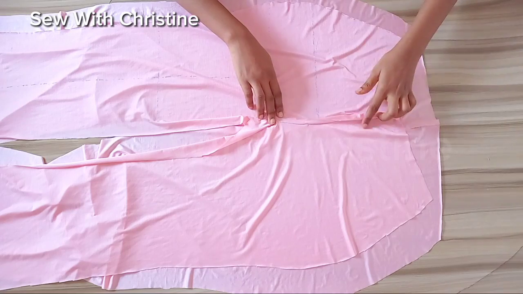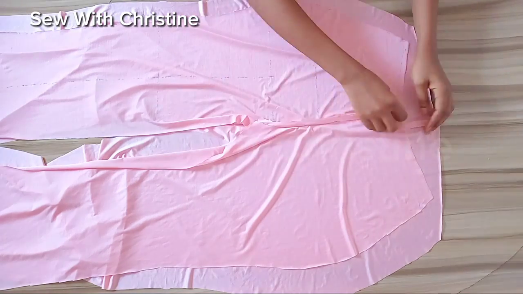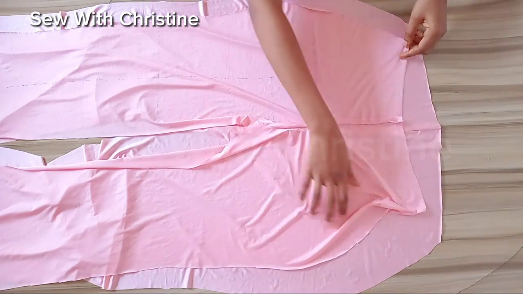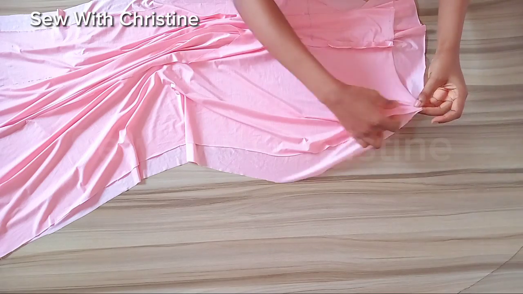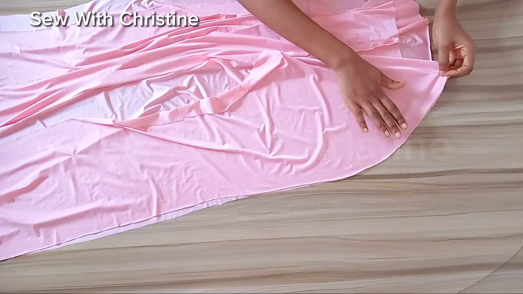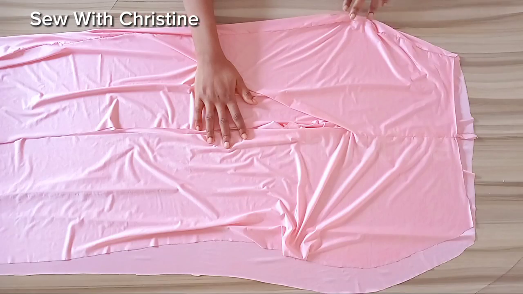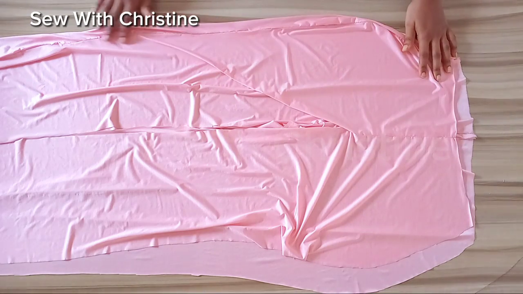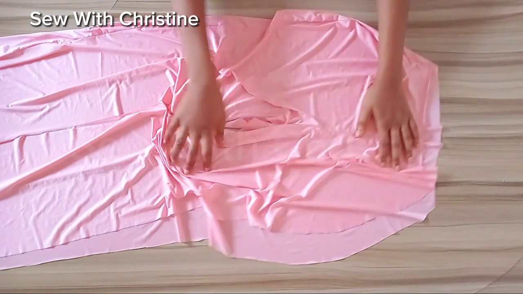Alright, this is it guys. I'm done stitching the center front and the center back like this. Next, I'm going to stitch the side. I'll be stitching only one side of this pants. And here we are. I'm done stitching this side close. You can see this other part is still open.